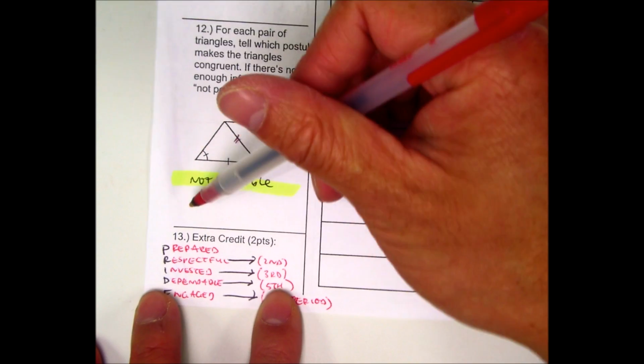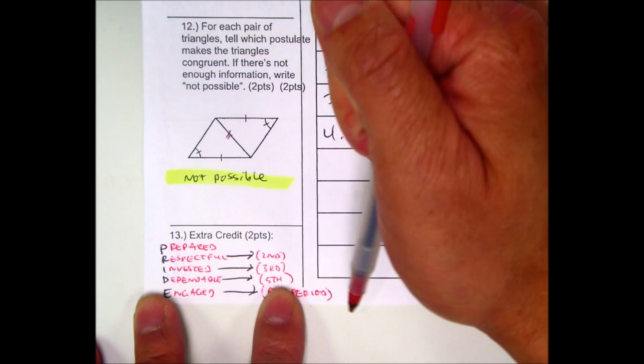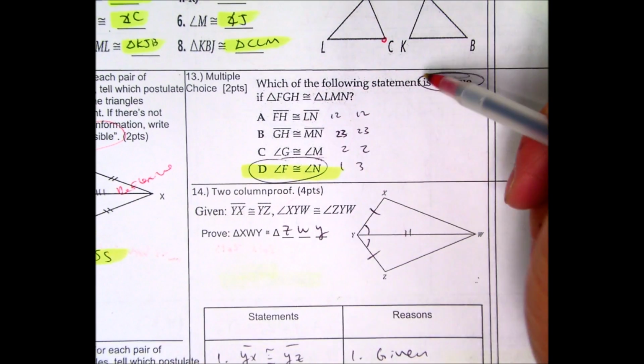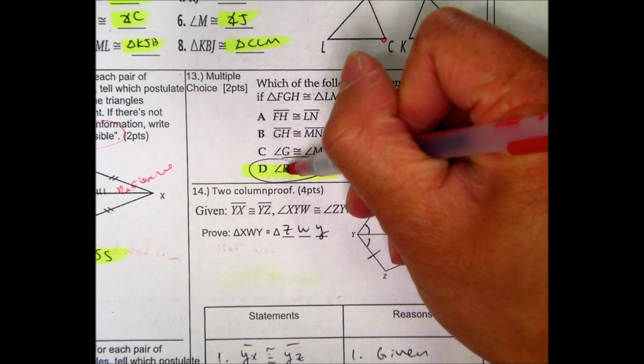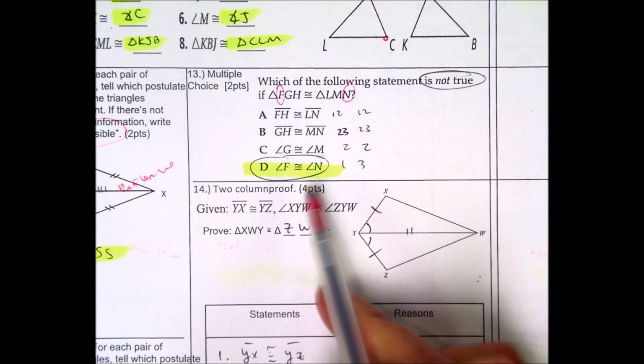Question number 13. This class I think was R. So your answer is respectful. You got 2 points for that. Question number 13. Which one is not true? Well, F is the first letter. N is the third letter. That's wrong. So that would be D.